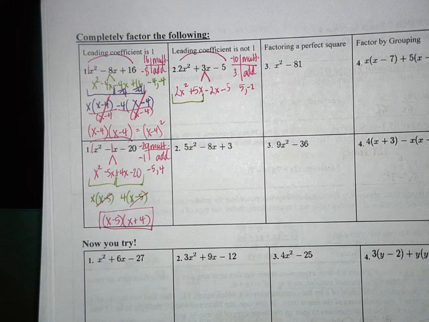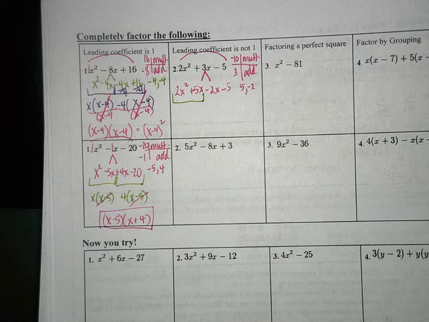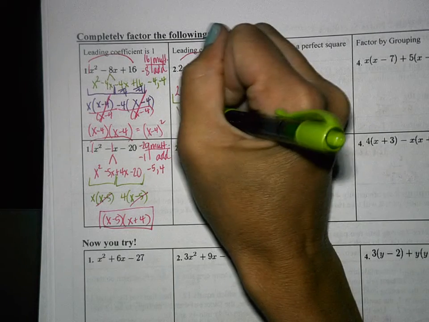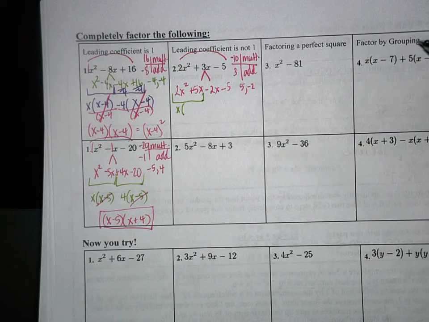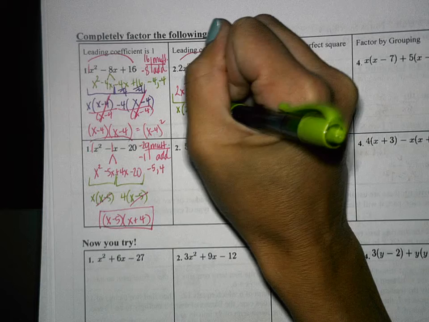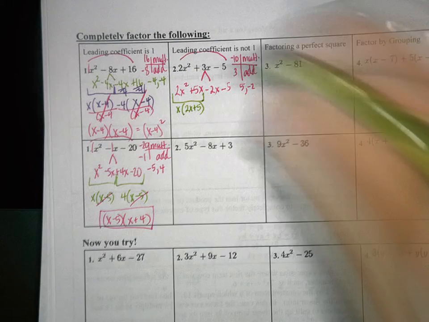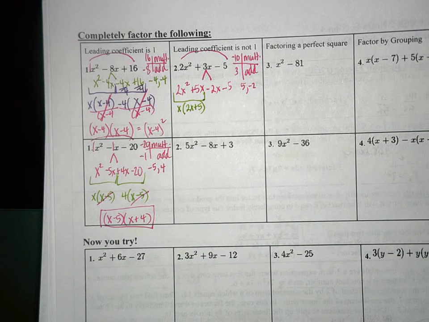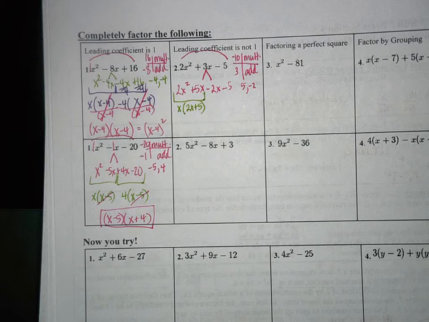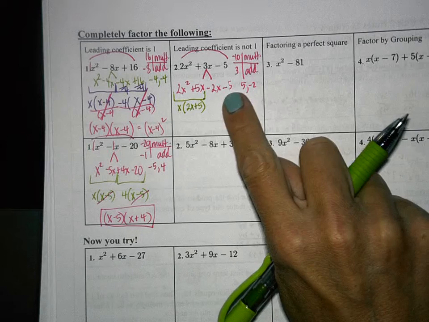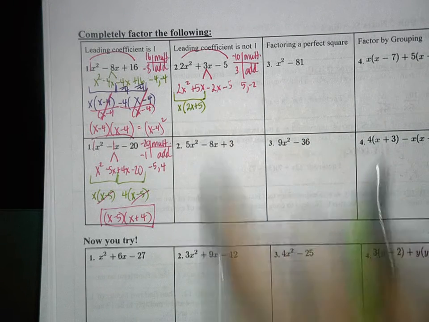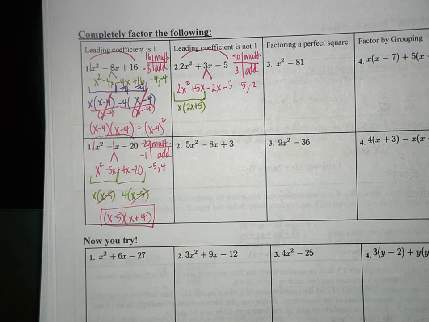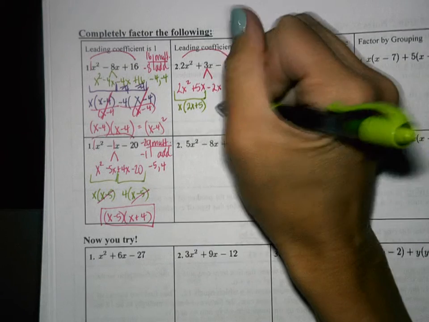What is my GCF of the first group? X. And I'm left with what? 2x plus 5. If you ever don't have a GCF in the second group, your GCF is 1. Okay? In this case, there isn't a GCF, but I want it to all be positive. And so what am I actually going to take out? What's going to be my GCF? A negative 1. Good.